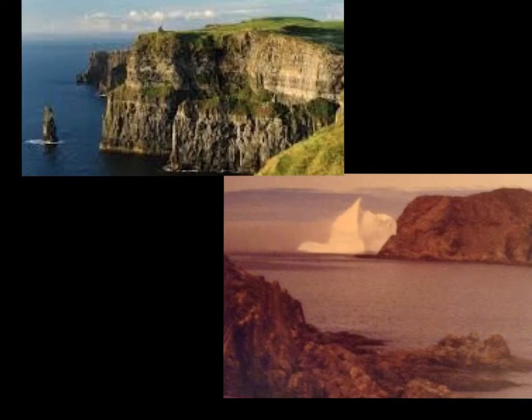Here we have another example of a landform. These are actually images of the Newfoundland and Labrador area. And much of the landscape, the coastline there, is rugged. It's rocky. How many of you have actually been to Newfoundland or Labrador? They have a beautiful national park there, Gros Morne National Park. And the last type of landform that we will look at today is called a fjord.